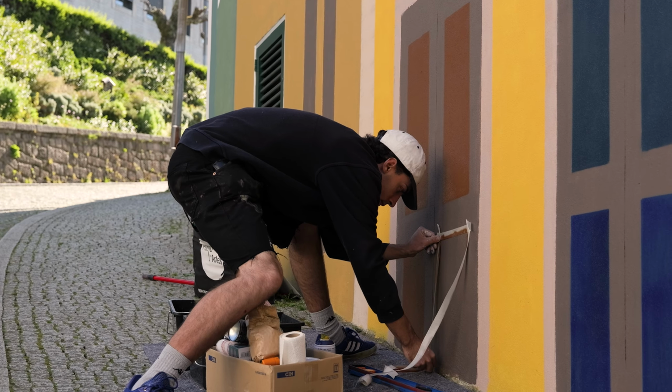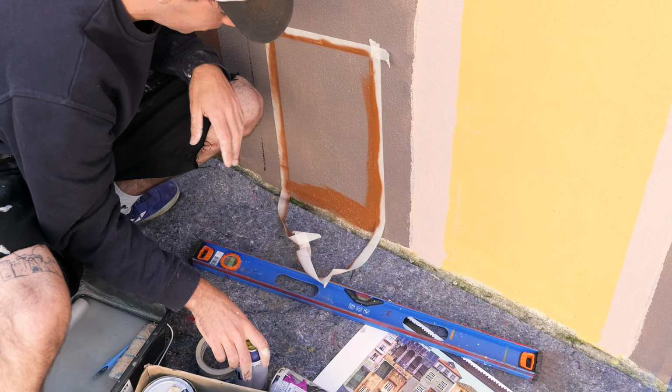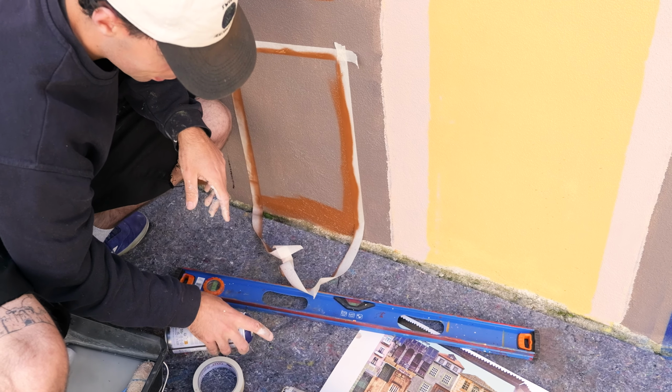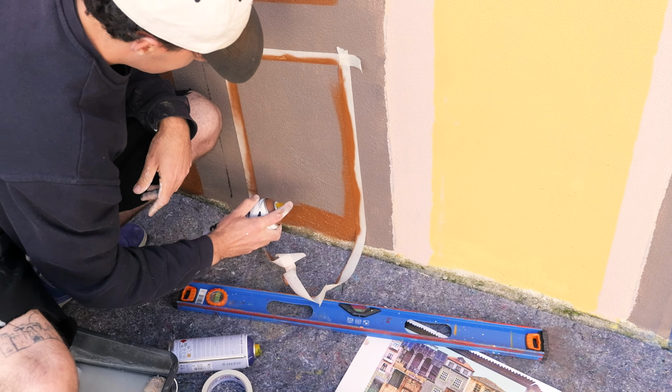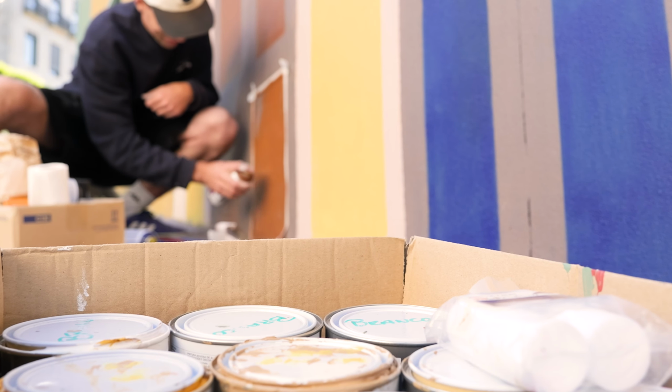When I'm painting a mural like this, the main goal is filling as much color as possible. In that way, the process of painting a big canvas like this is much less scary, and it turns much less intimidating.